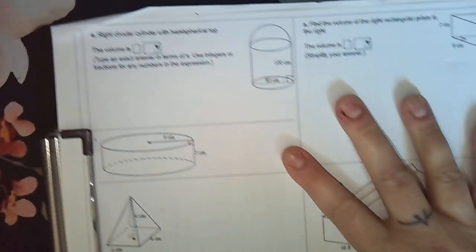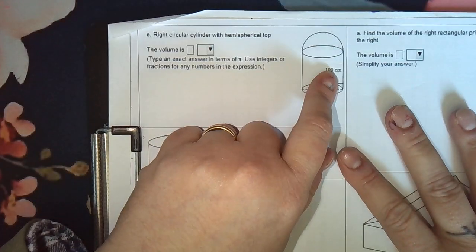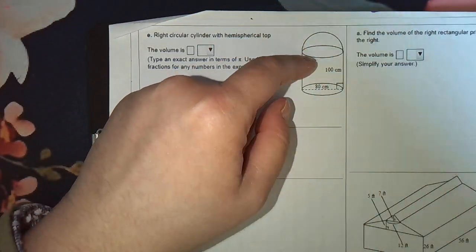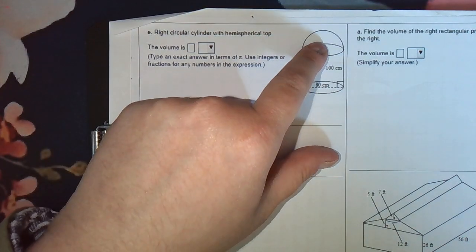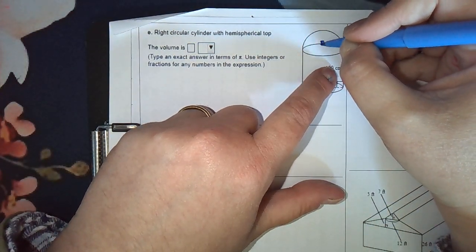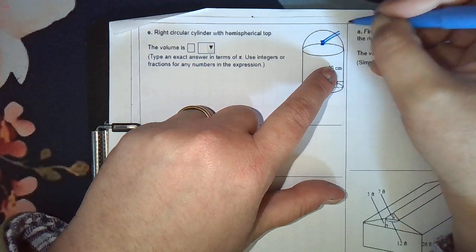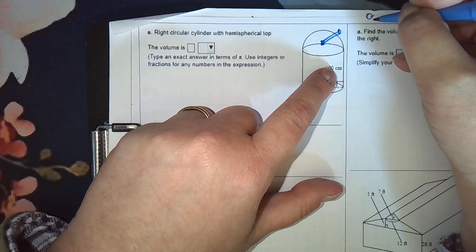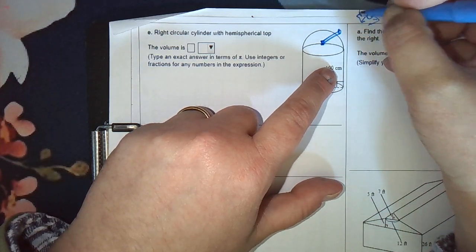Alright, let's look at this sucker. It looks like a cylinder with a half a sphere on it. Or like an observatory where they have a big telescope, and they look at the sun and the earth, or the sun and the moon and all that stuff. Anyway, okay, let's go.